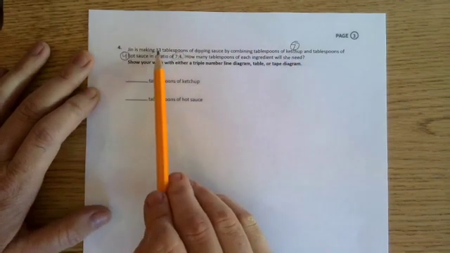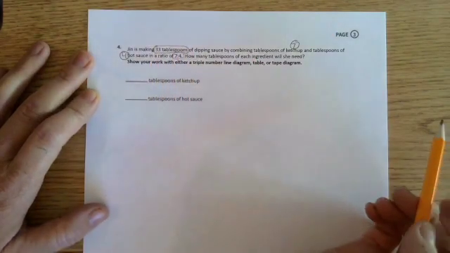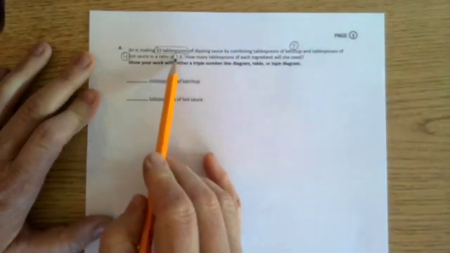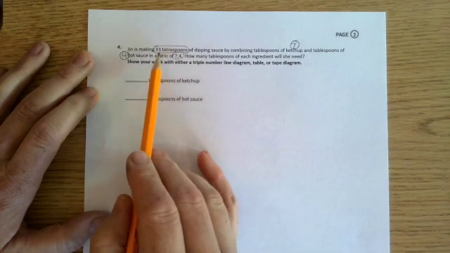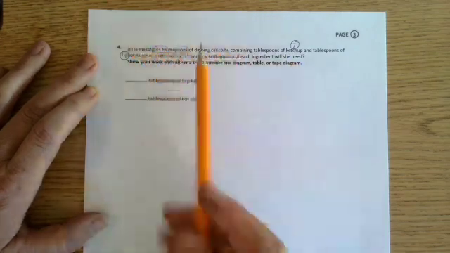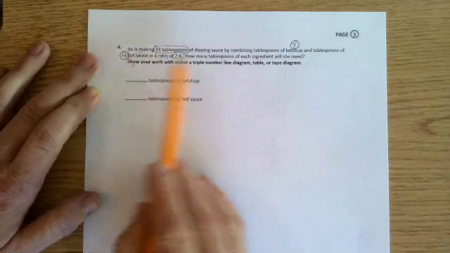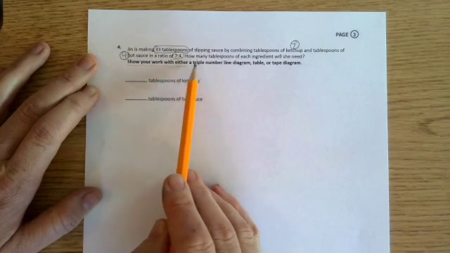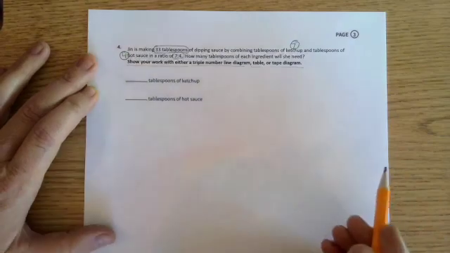Okay, so she needs to make a total of 33 tablespoons. She's mixing them in a ratio of 7:4. Well, if she just mixed 7 tablespoons of ketchup and 4 tablespoons of hot sauce, would that be 33? Well, 7, 8, 9, 10, 11. No, that's only 11 tablespoons altogether. So we're going to have to figure out how many tablespoons of each she will need. It then says, show your work with either a triple number line diagram, a table, or a tape diagram. I'm going to show you all 3.